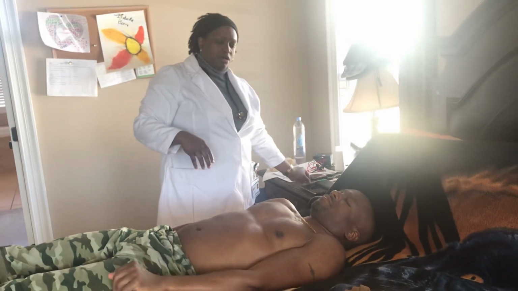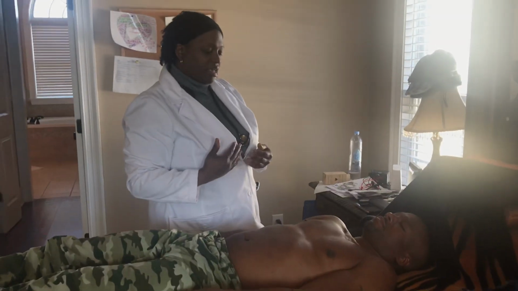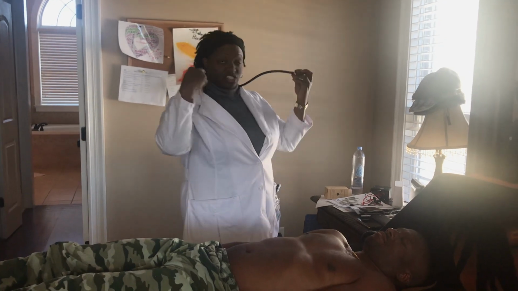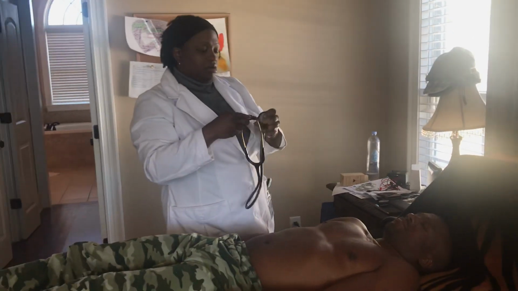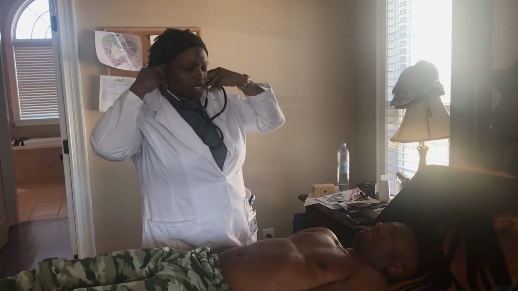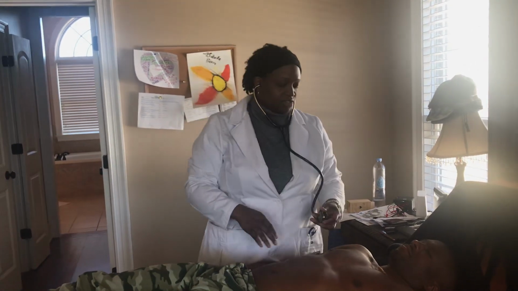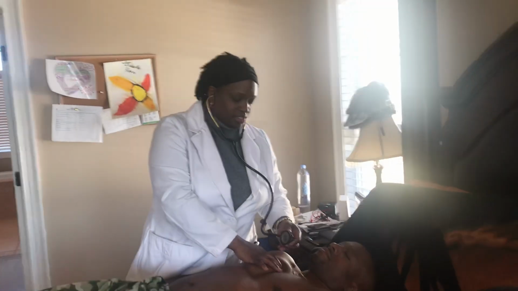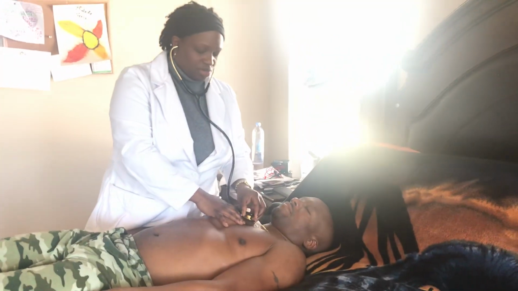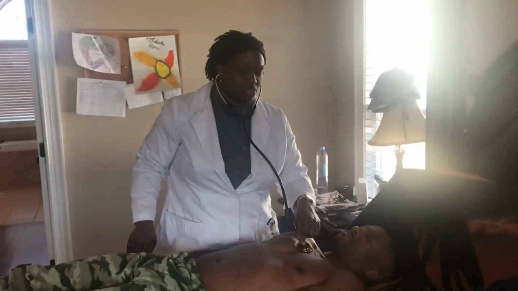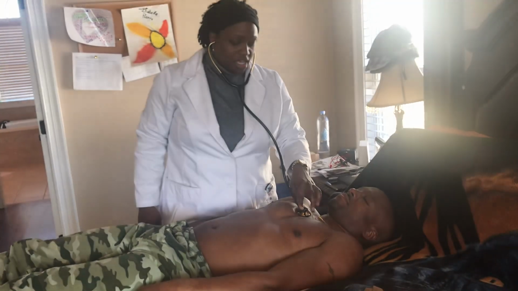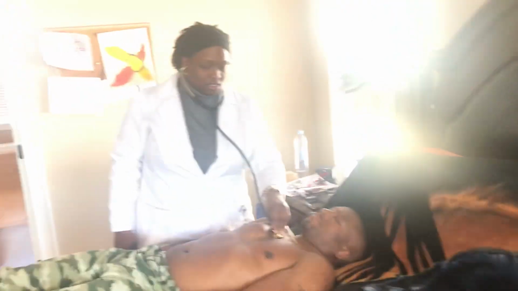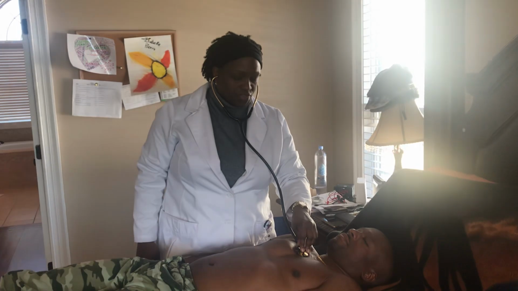Okay. The next thing I'm going to do for the cardiac assessment is actually listen to his heart. So I'm going to listen to his heart with him lying like this first. The first thing I'm going to do is listen to the right sternal border, second intercostal space. This is going to be the aortic region. This region is best to listen for the aortic valve.